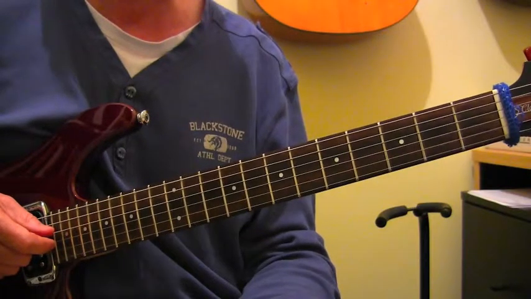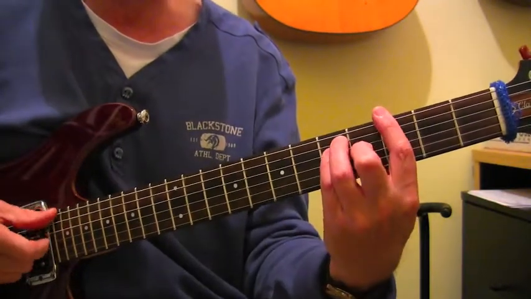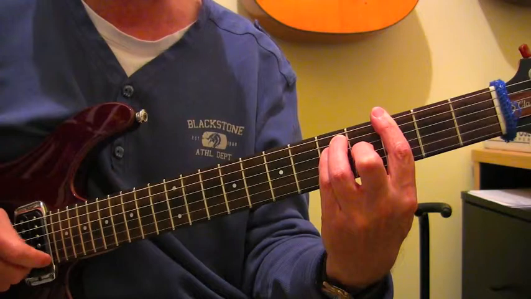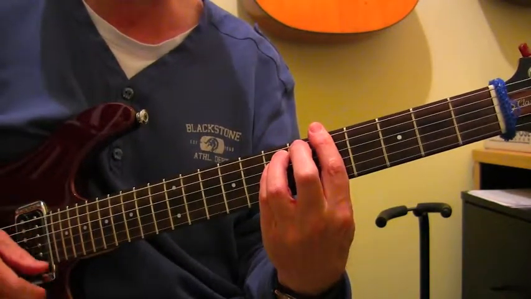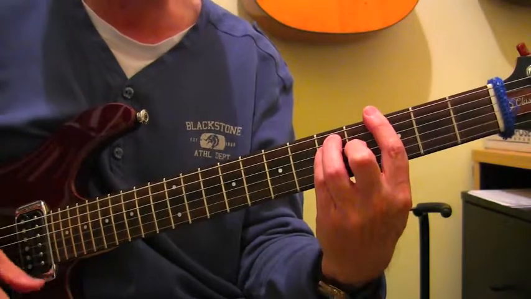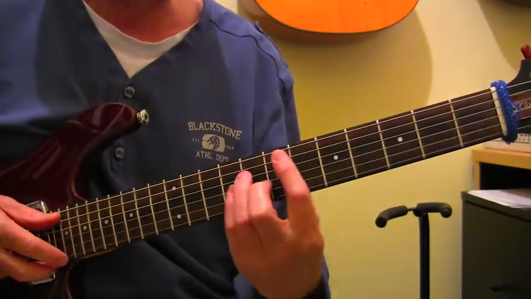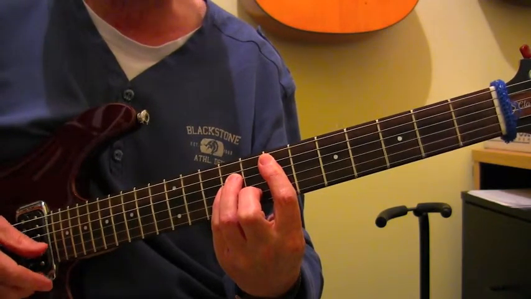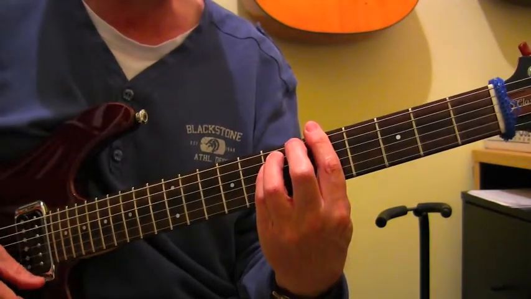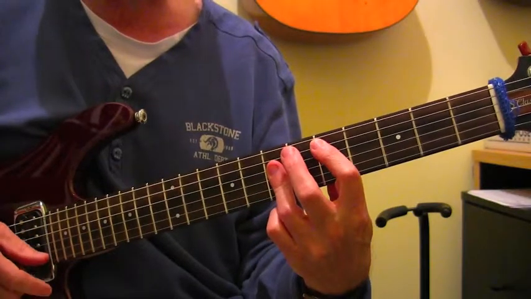Okay, another common one would be, say, a 1, then a 6, then a 2, then a 5. So that's a G major. We're back into the key of G again. E minor, the 6 and the 2 are both minor chords. A minor, D major.